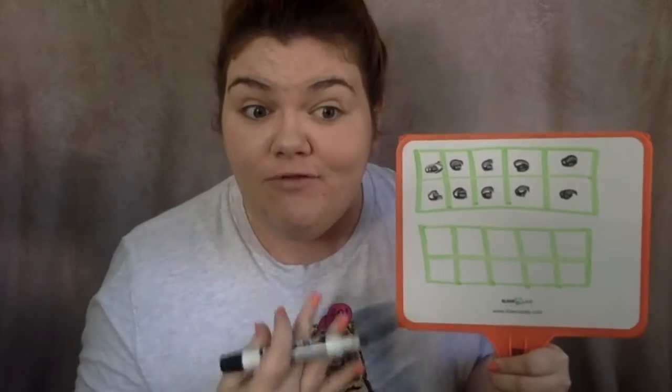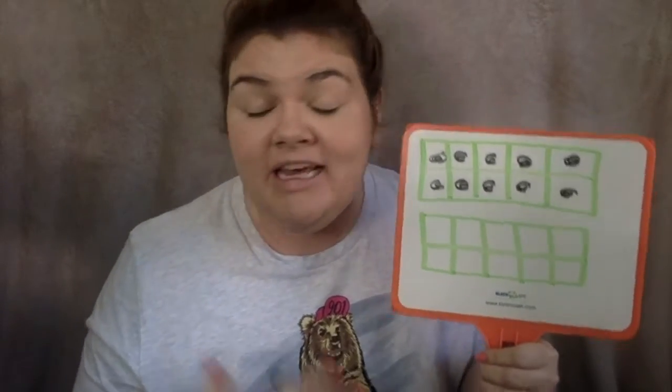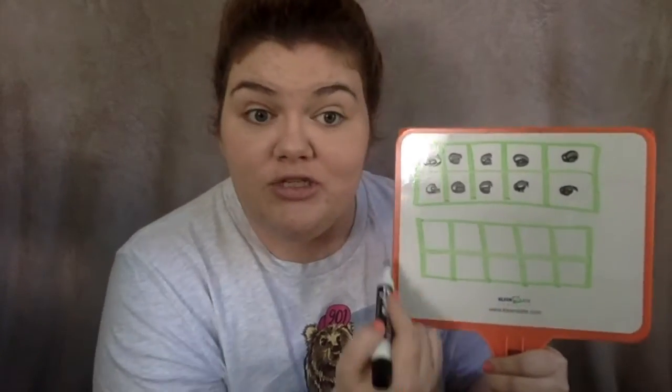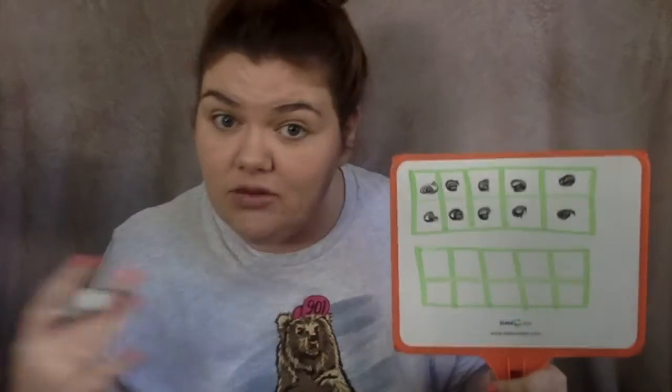But I have another 10 frame here now, because we are still talking about our teen numbers. We're learning how to make teen numbers, how to make numbers all the way from 10 to 20. So we are going to start filling this out by saying our numbers the say 10 way. We've done this before in previous videos, where we go 10, 1, 10, 2, 10, 3, 10, 4. So as I fill it out, we are going to say our numbers the say 10 way.